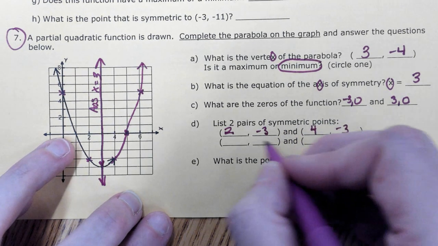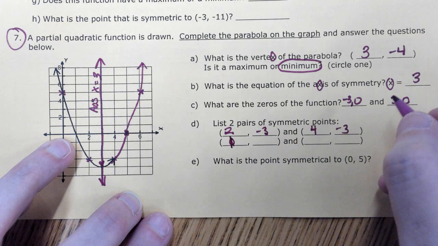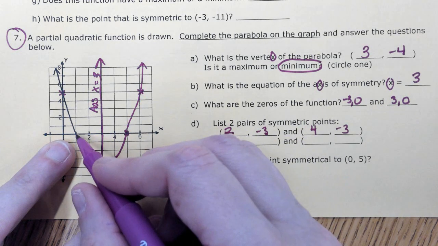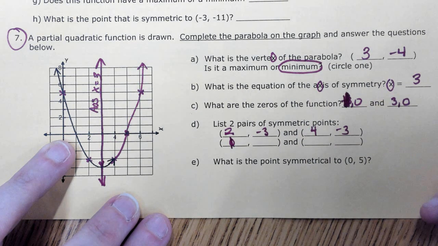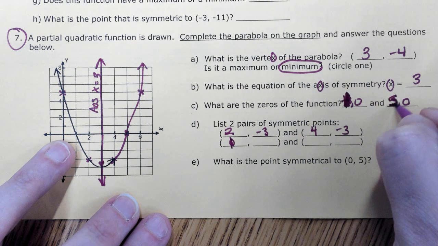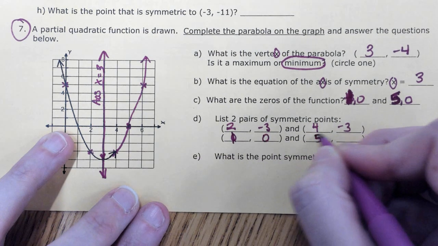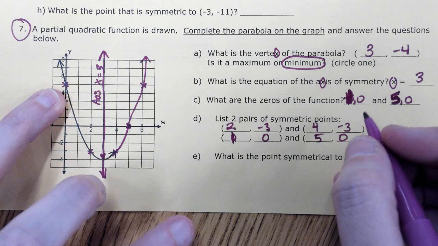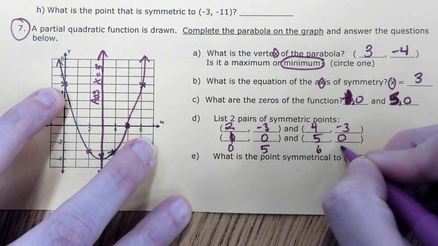I have another one at 0... whoa, my zeros, that's wrong, oh my gosh. That's not negative, my bad. That's 1, 0, and 5, 0. My goodness, I don't even know what to say, you guys. I'm so sorry. So I have one at 1, 0, and 5, 0. I also see this other one up here at 0, 5, and 6, 5.